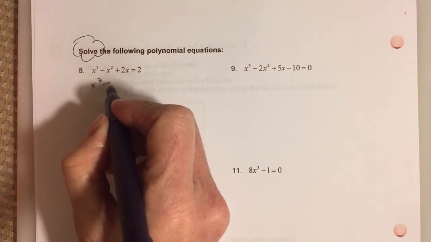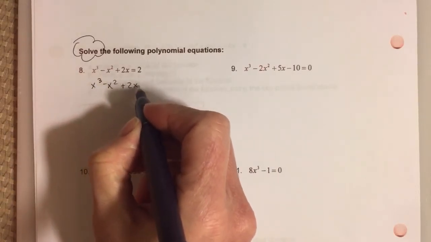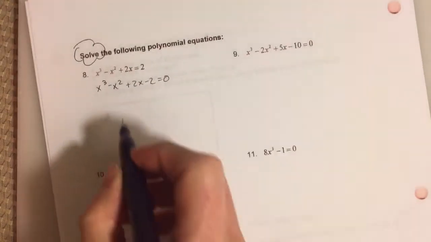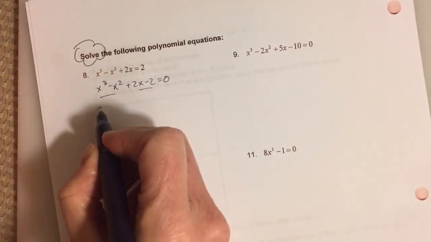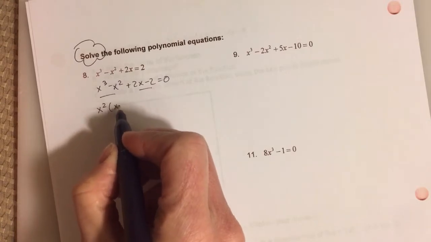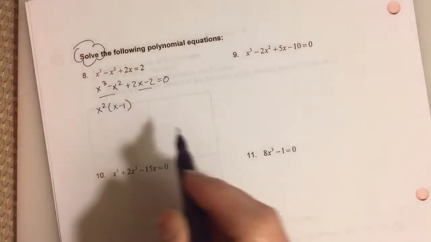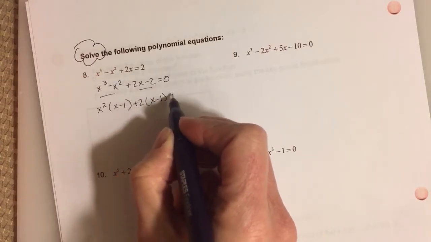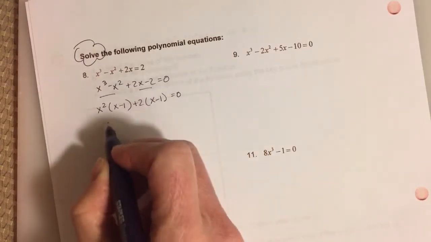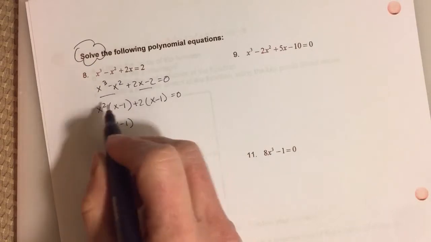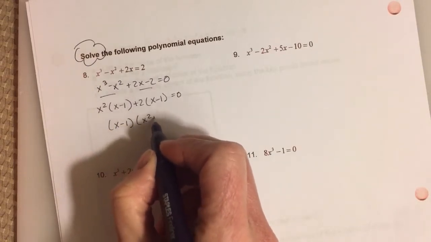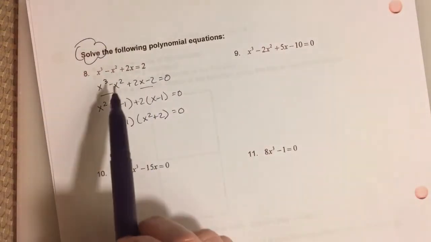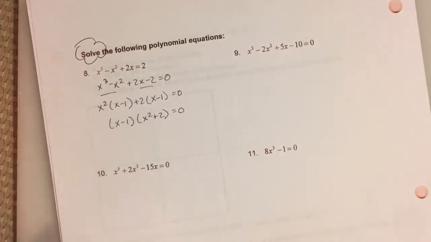So I get x cubed minus x squared plus 2x minus 2 equals 0. And then I'm going to try to factor this. So when I group the first two, I could pull out an x squared. I get x minus 1. When I group the second 2, I could pull out a 2, and I also get x minus 1. That's wonderful, because now I can pull the x minus 1 out of both terms, and I would get an x squared plus 2 from the leftover parts. And this is my 4-term polynomial in completely factored form.